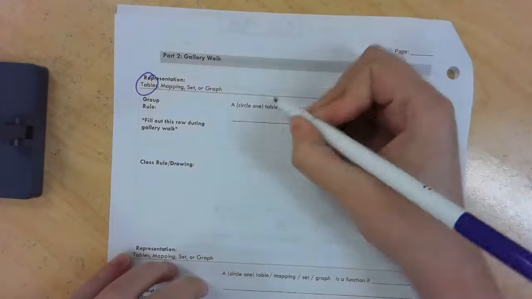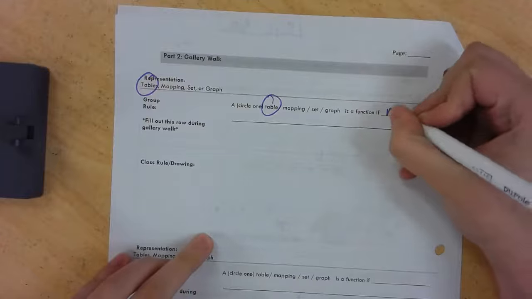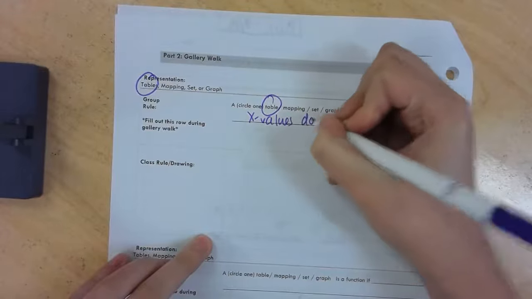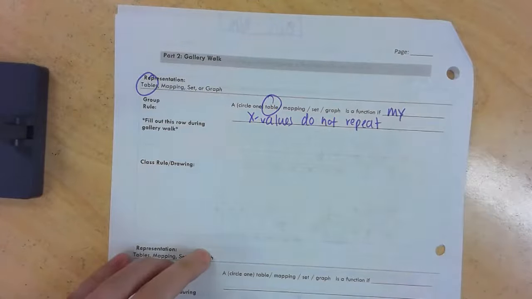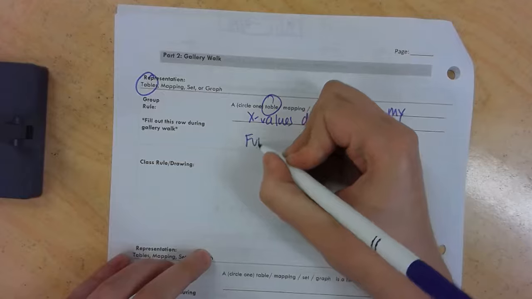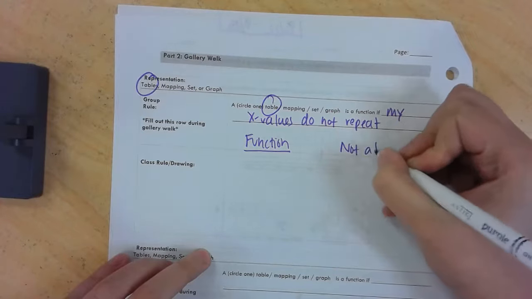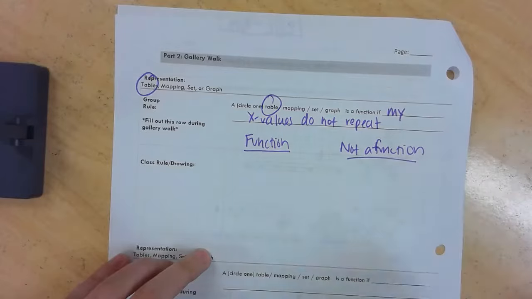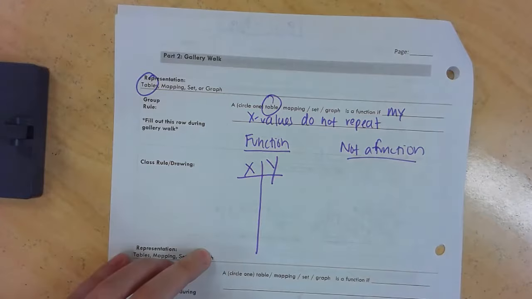So if we are talking about a table, a good rule is a table is a function if my x values do not repeat. So what does that mean? I'm going to give you an example of what a function is. And I'm also going to give you an example of not a function. A function, not a function. So a table is something that looks like this. This is how I organize my data.